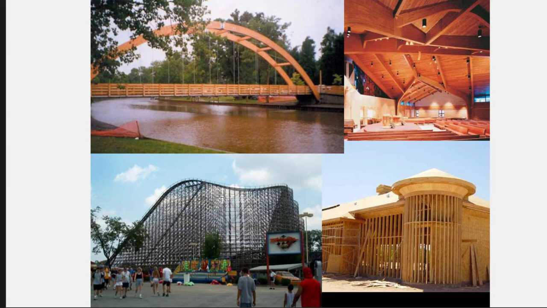With wood, you have choices of using a lot of small repetitive members like we see in the roller coaster or in the custom home that's being built in the bottom right corner. But you can also create engineered lumber, gluing pieces together, modifying to give you additional strength. So you can have long open spans like we see in the church, much like you would have with steel, or this arched bridge. And we're going to learn more about engineered lumber and a new wood construction material called cross-laminated timber as the course continues.